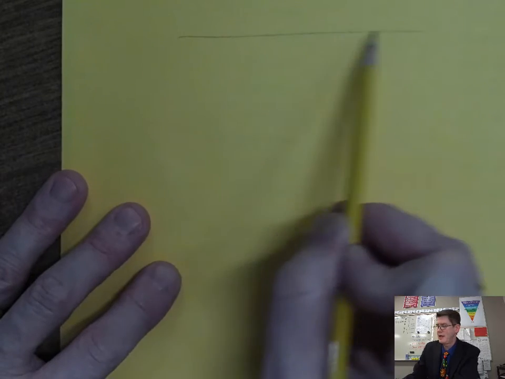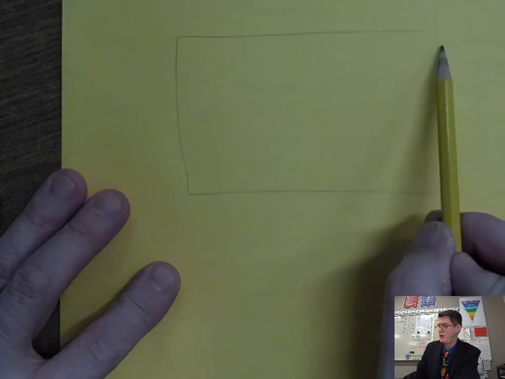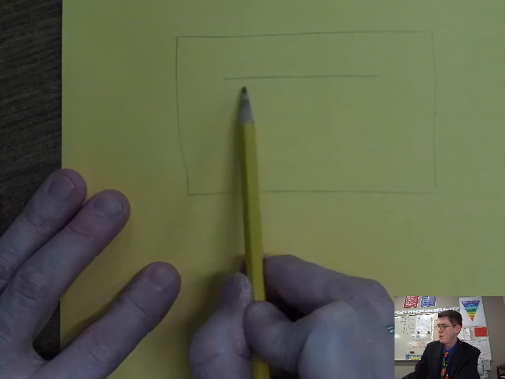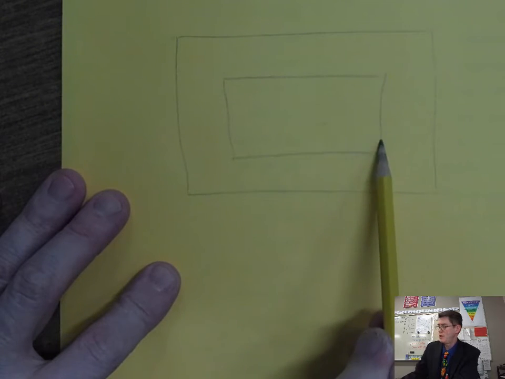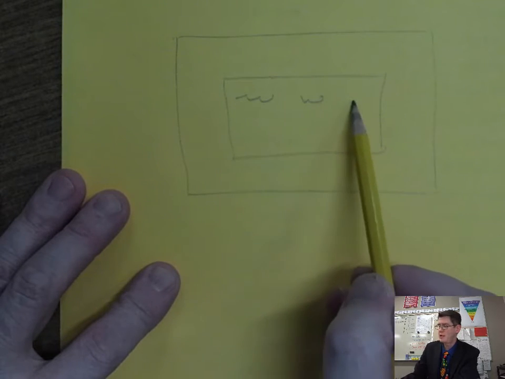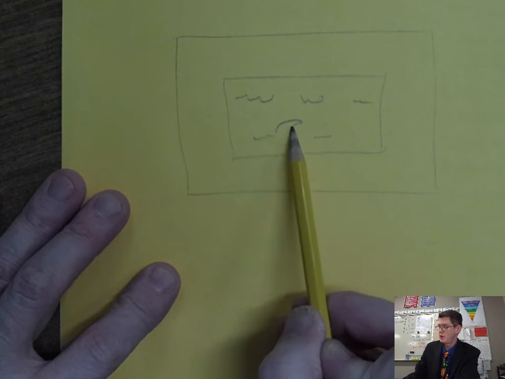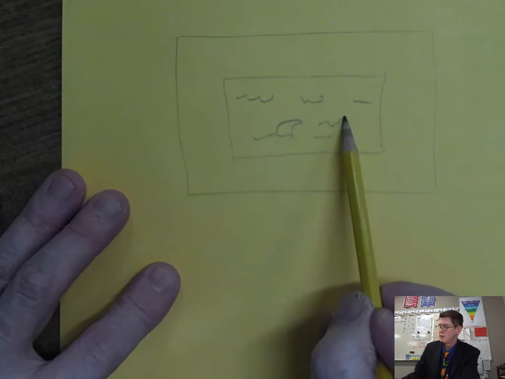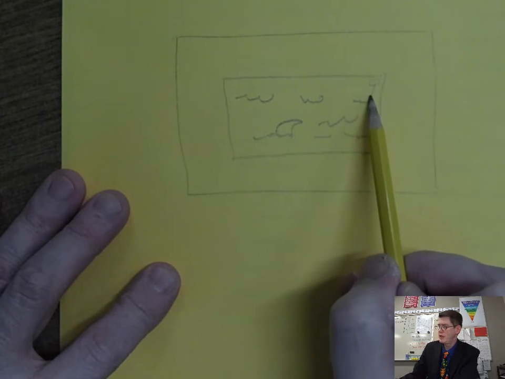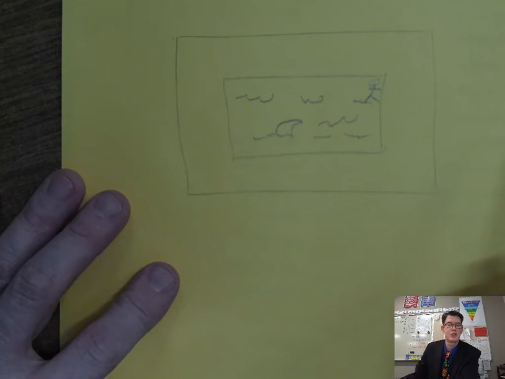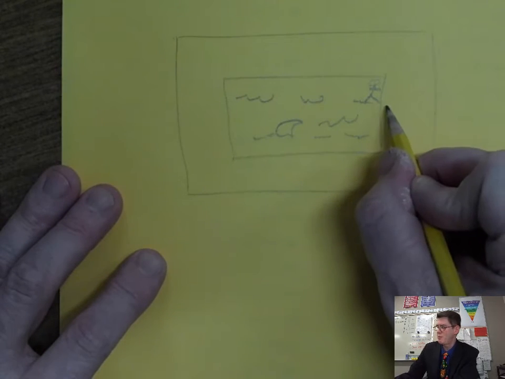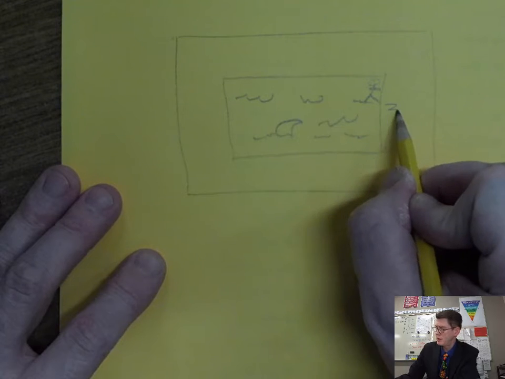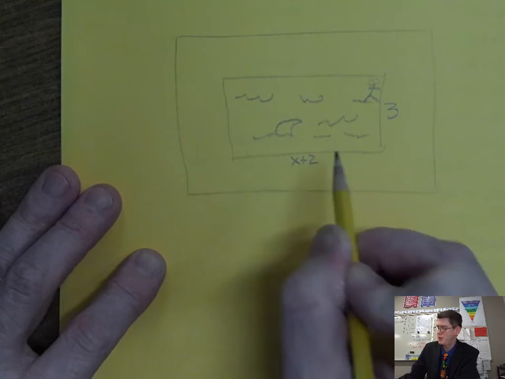Let's say I tell you that we've got this pool area. Here's the pool. Got a nice pool in here. Got a shark swimming around in it. Someone's getting ready to get out of the pool because that shark's there. And let's say the pool is 3x plus 2.